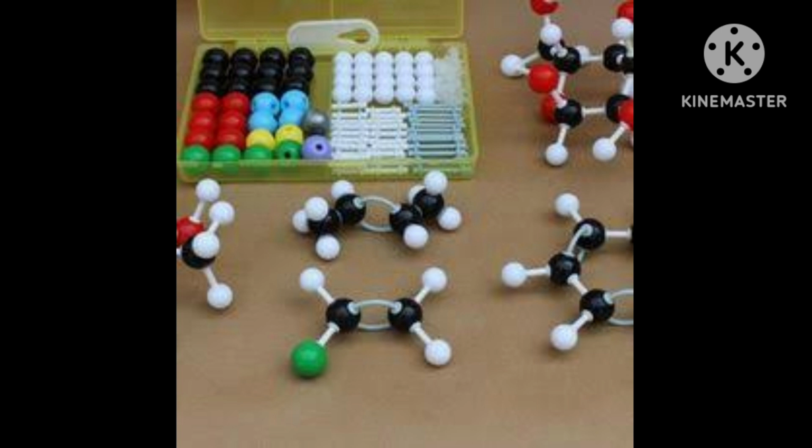Then this model emphasizes the pattern of bonds of a molecule while ignoring the size of atoms. Atoms may be different sizes. This is actually the framework model that I told you about. Here you will ignore the size of atoms.